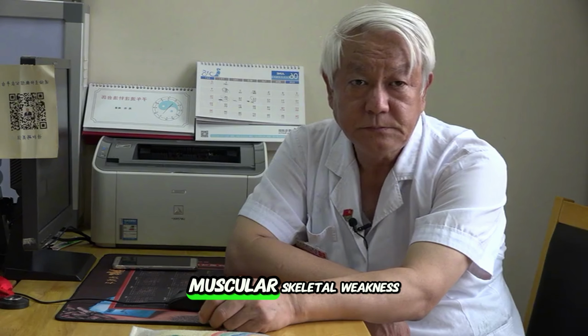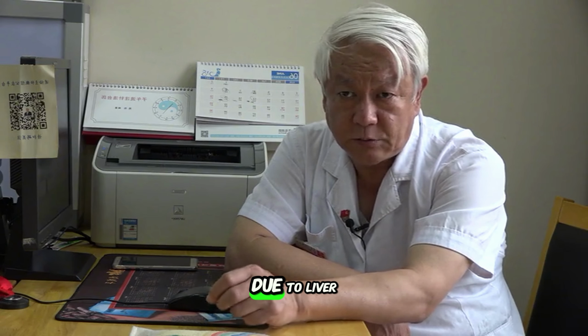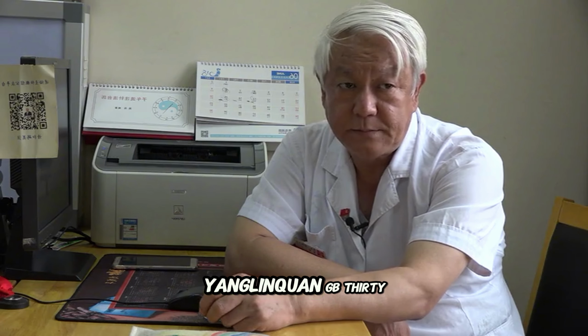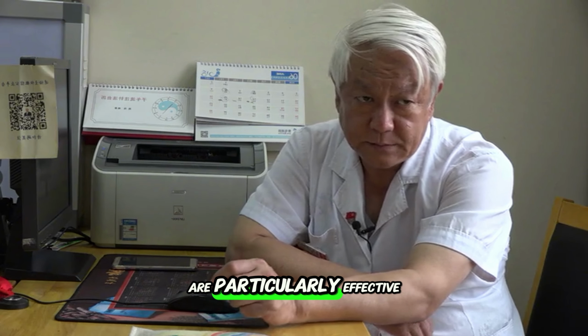In cases where musculoskeletal weakness is present due to liver and kidney deficiency, acupoints like Yanglingquan GB34 are particularly effective. This point can help relieve pain and improve the function of the tendons and muscles, which are directly influenced by the liver.